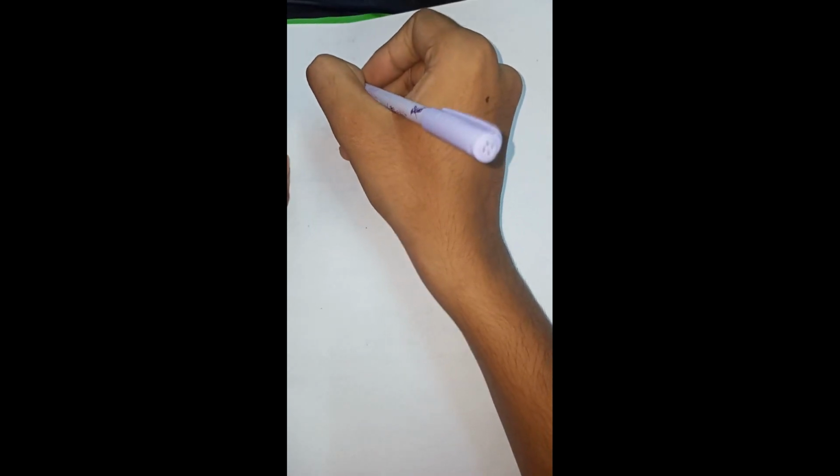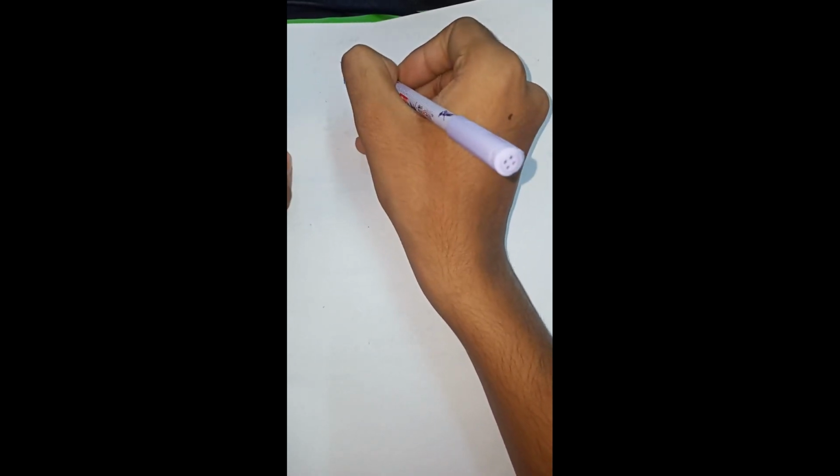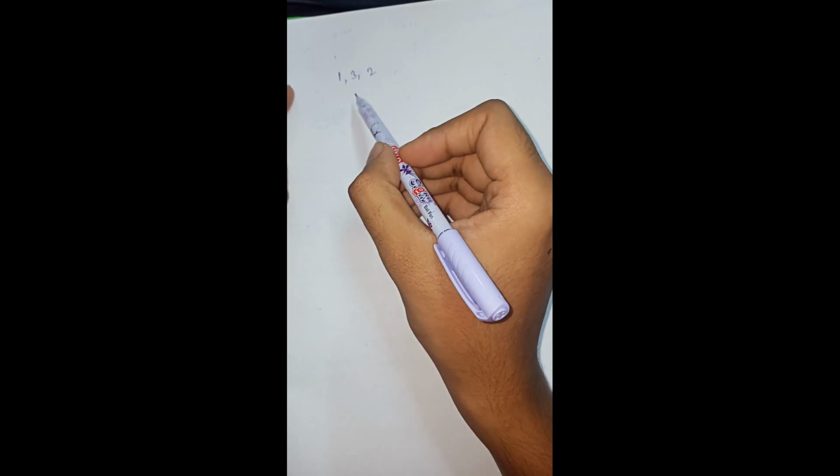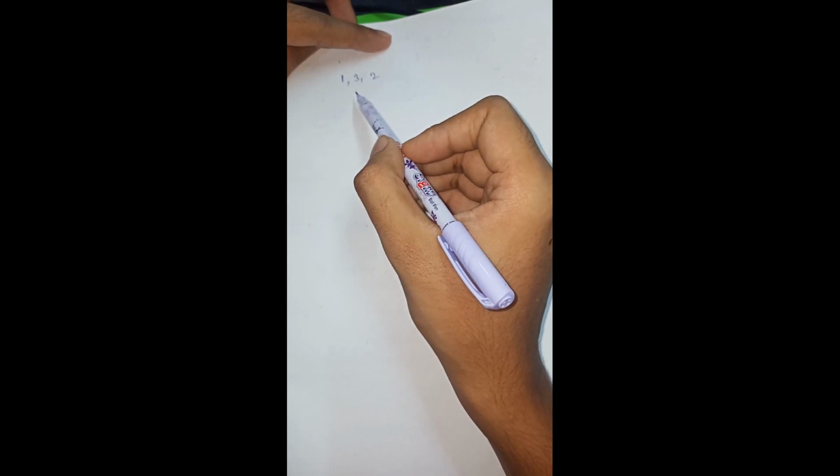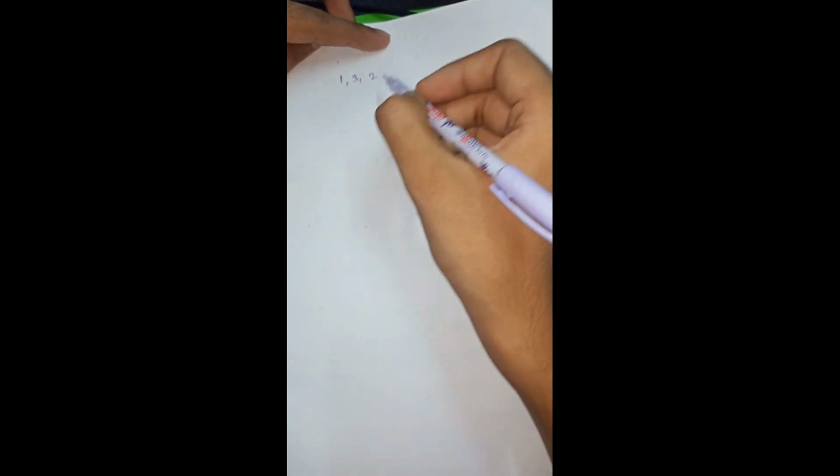So let's suppose we have a number 132. Now we have to find out its next permutation. We have to find out its next lexicographical order.